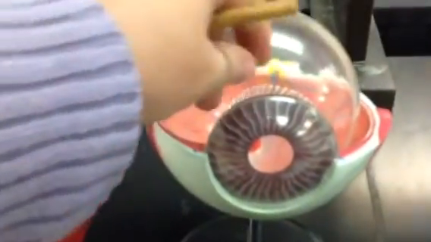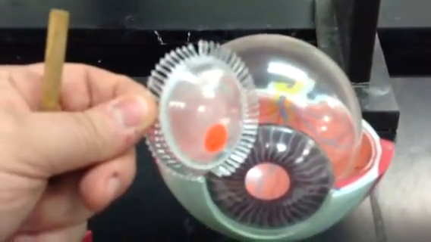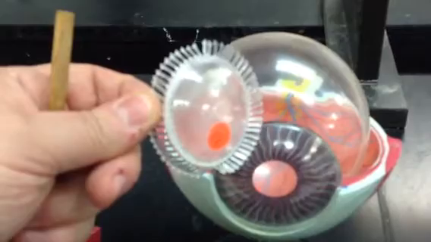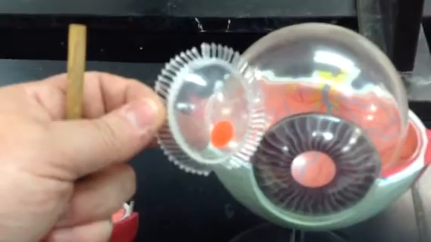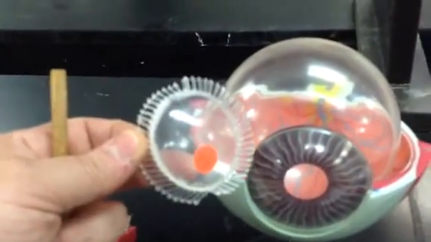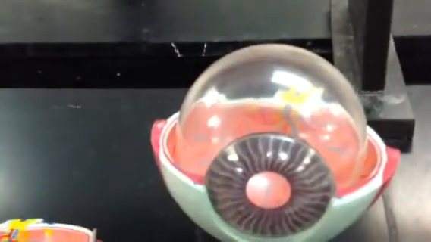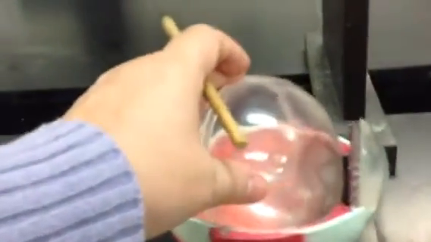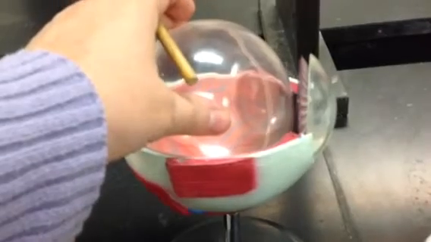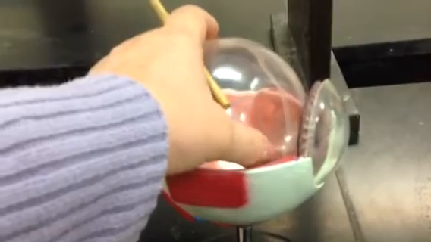Moving over to the other side of the model, one of the structures we'll see is the lens. Now the lens is composed of protein fibers, so if we were to do an actual dissection and take the lens and break it apart, we would see protein fibers within the lens. The lens is the only part of the human body that cannot get cancer. Now this structure right here is representing the vitreous humor of the eye. The vitreous humor looks more like Spam jello. It helps to maintain the ocular pressure and keep the eye round.